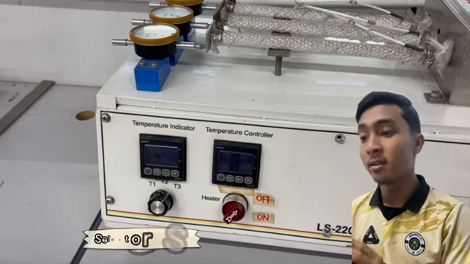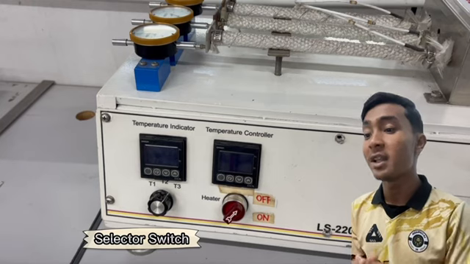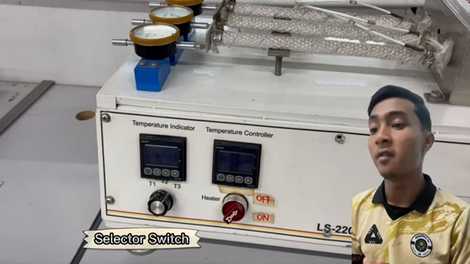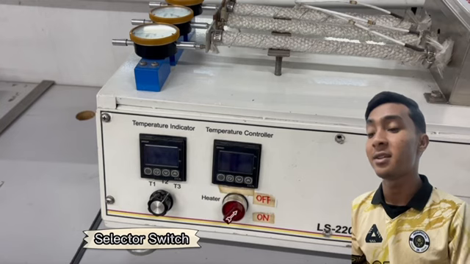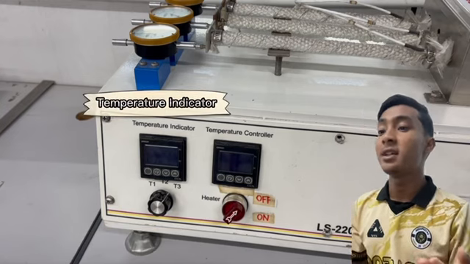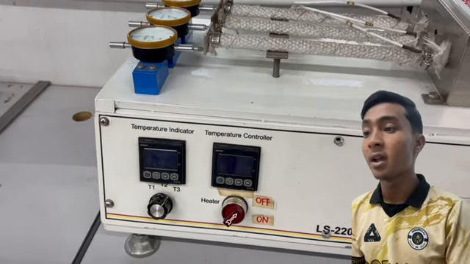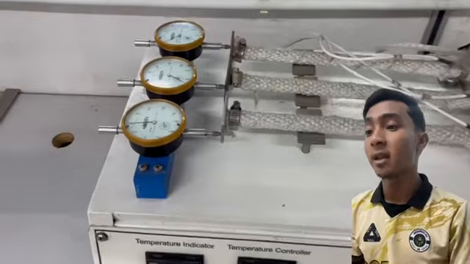Next is the selector switch, where it is used to change the setting up to 3 temperature data for each material. We change the setting if we want to read the data for other material as well. Above the selector is a temperature indicator, in which it shows the temperature for each material that we selected before by using the selector. Next, we move on to the upper side of the machine.